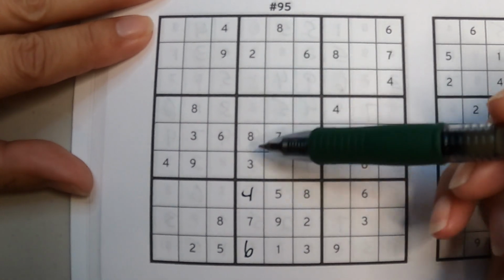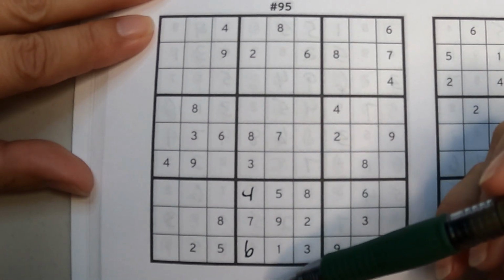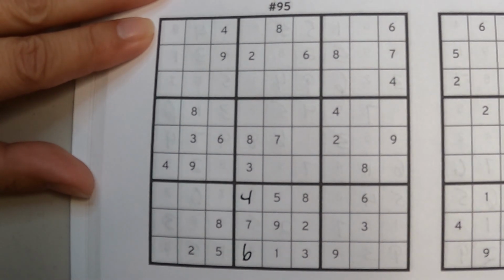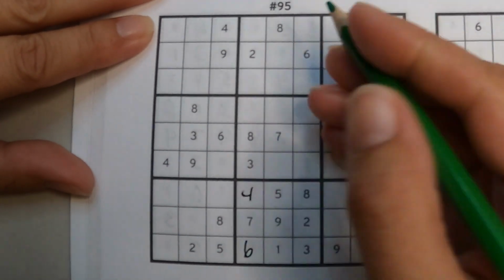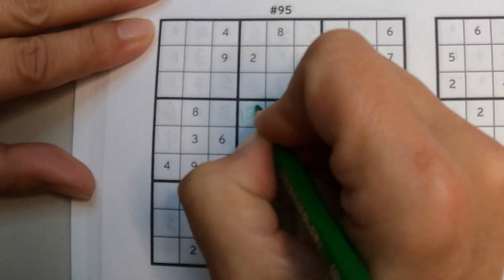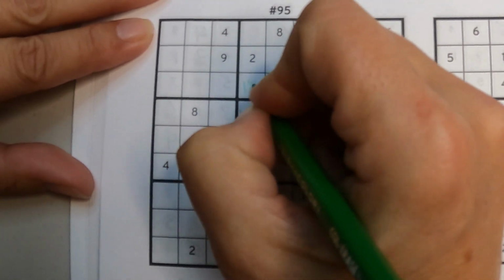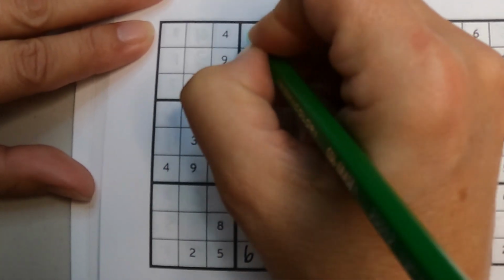So for this column then, we're missing a 1, 5, and 9. And I'm not seeing any help. So 1, 5, 9, and 1, 5, 9.